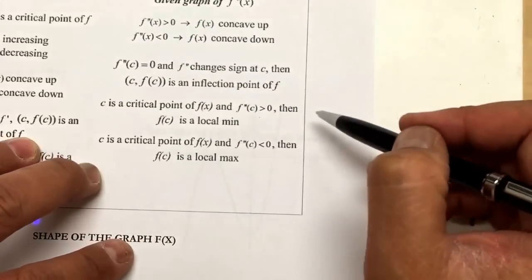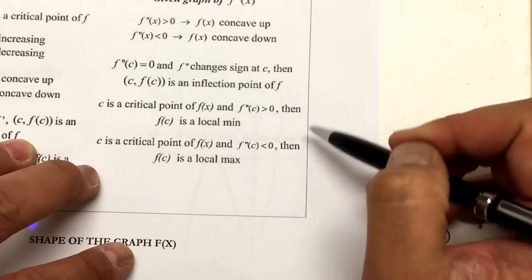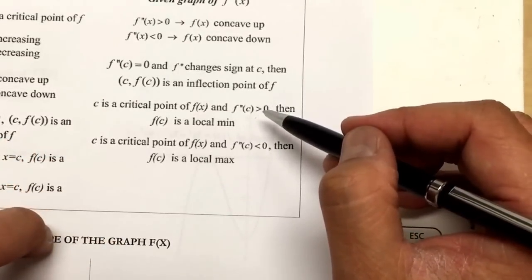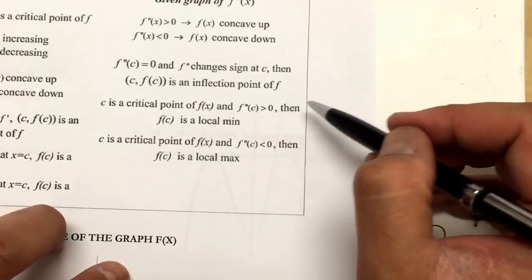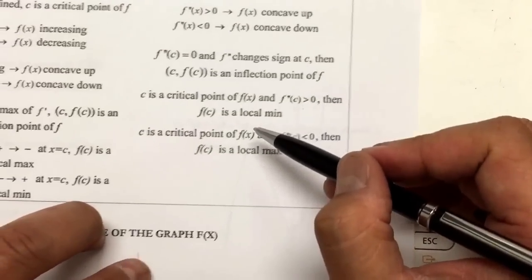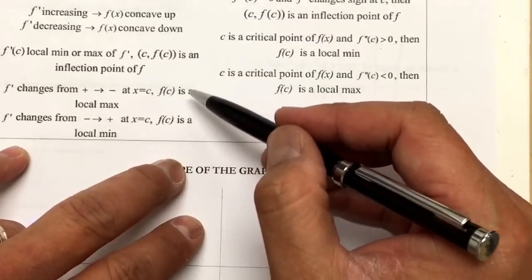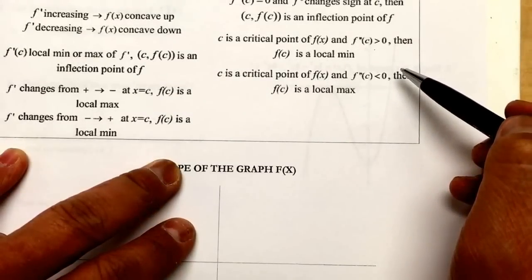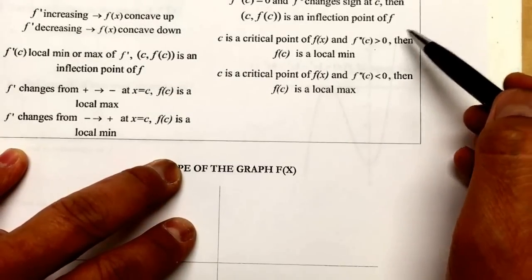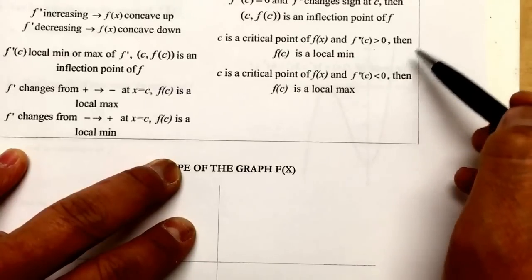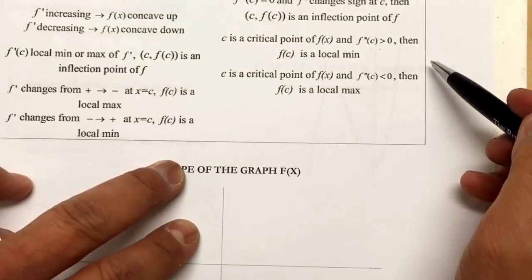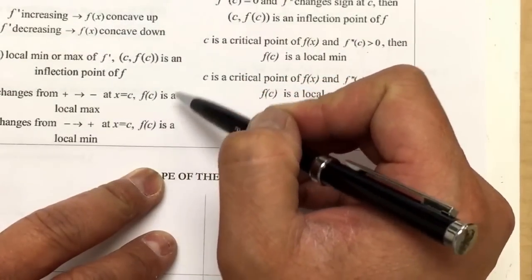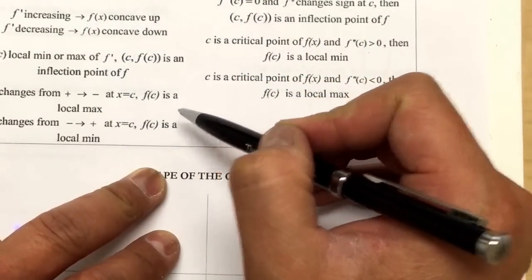Now this is the second derivative test, which is another test that we can use to help us find the maximum and the minimum value. From time to time, this test would be easier to use than the first derivative test, but now you have two tests and you can use whichever test you want. If you use the second derivative test, then you don't have to make that sign chart for f prime. If you use the first derivative test, then make sure you make a sign chart for f prime.